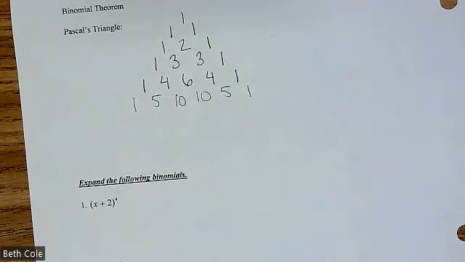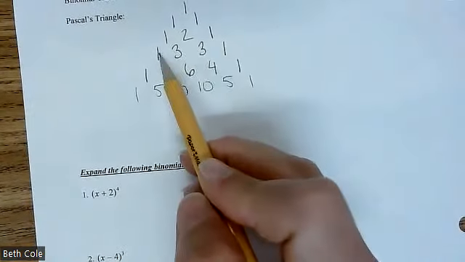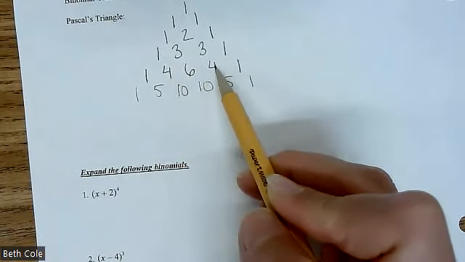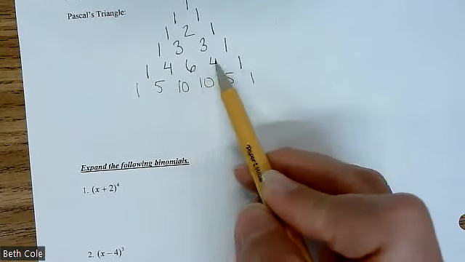How are you getting the numbers? You're going up. You're adding what's above it. So look, watch, I'm going to point to it. Do you see how 1 plus 3 would give you 4? 3 plus 3 would give you 6. You're adding the 2 above. So your 1 plus 4 is 5. 4 plus 6 is 10. 6 plus 4 is 10.